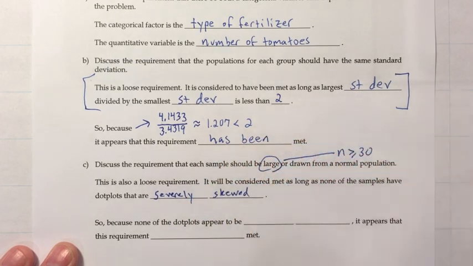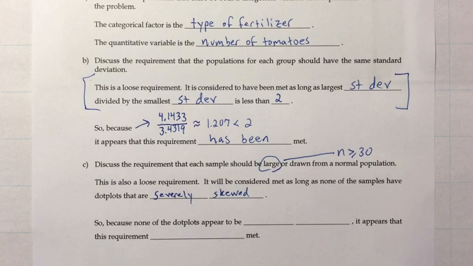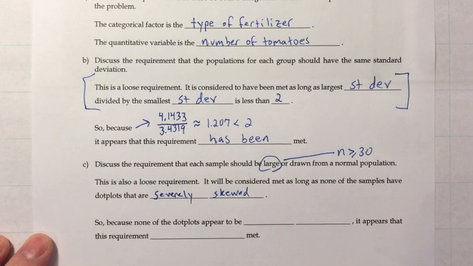You might remember that as being our requirement for medium-sized samples, and that's what they apply here to all the samples regardless of how big they are, even small or medium samples, and they can do it because the requirement's a little looser here. We don't have to be as strict about it.